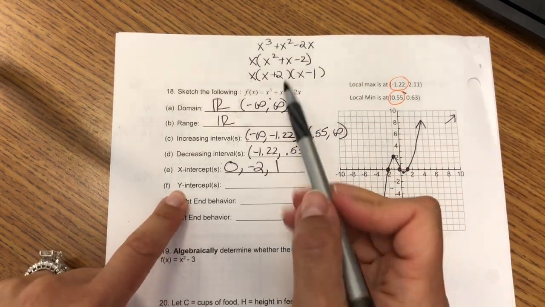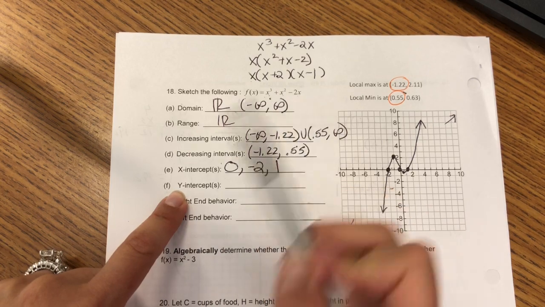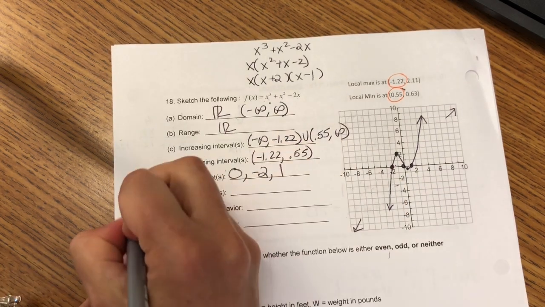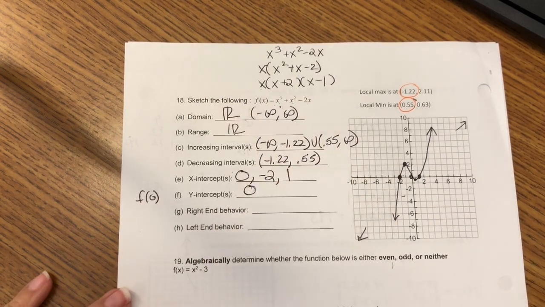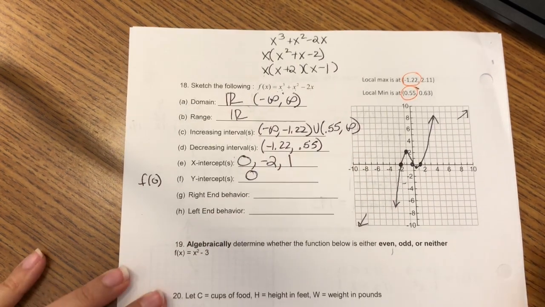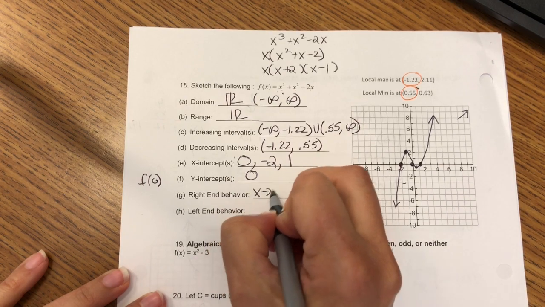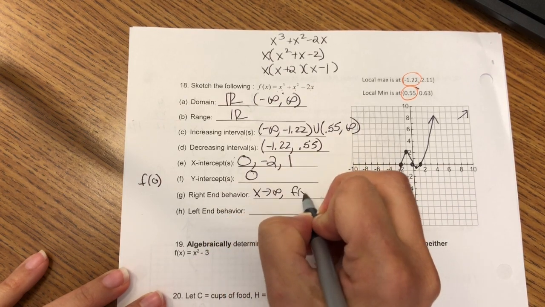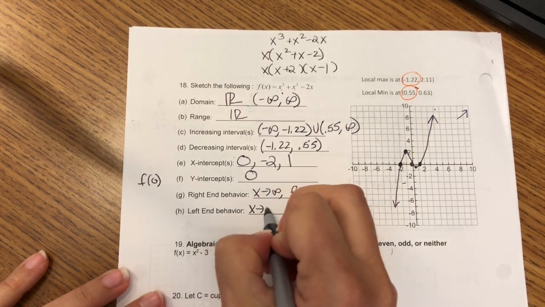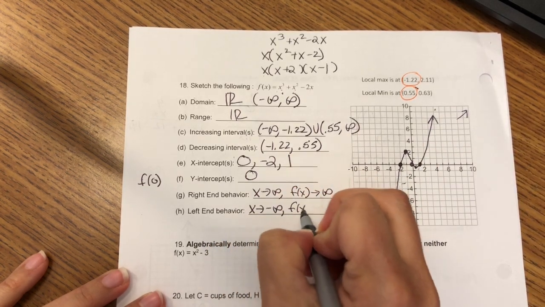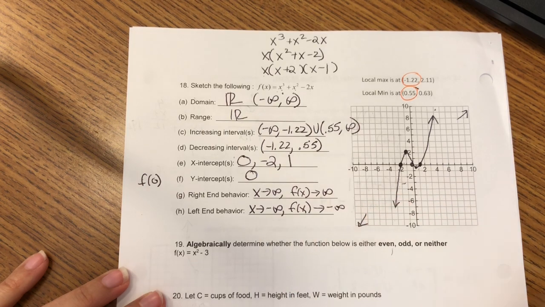The y-intercept is when I substitute 0 in for every x. So it's f of 0, and in this case that is also 0. And then for end behavior, as x goes to infinity, the function goes to infinity, up. And as x goes to negative infinity, the function goes to negative infinity.